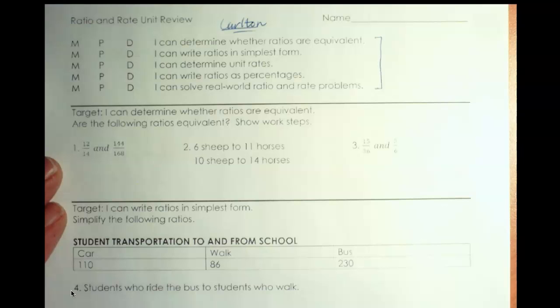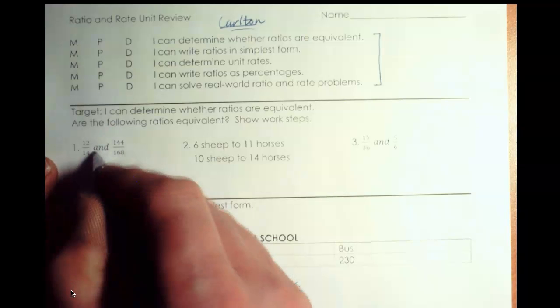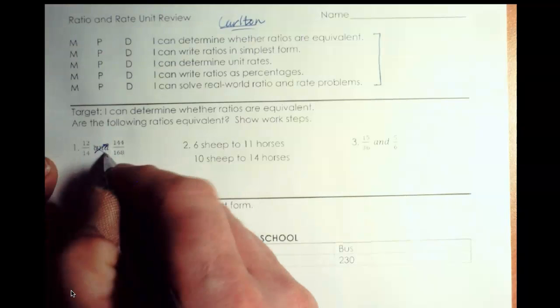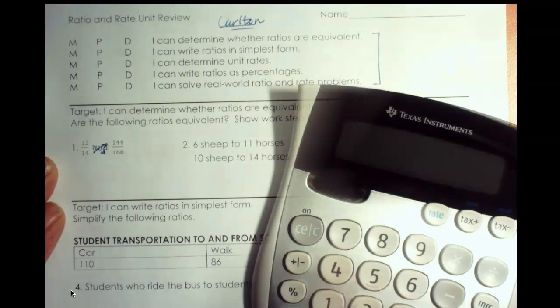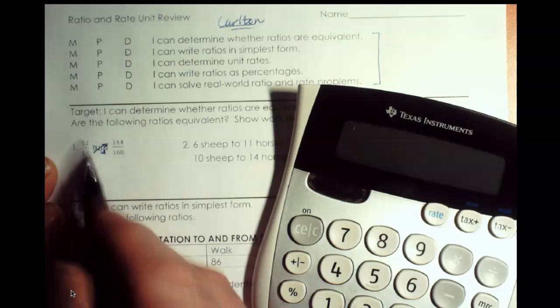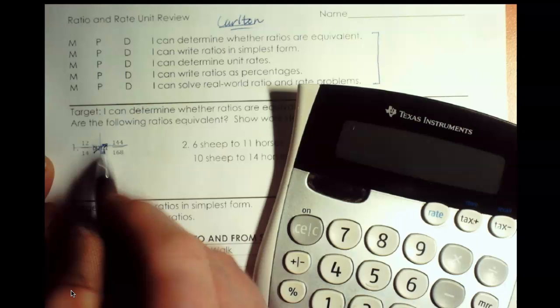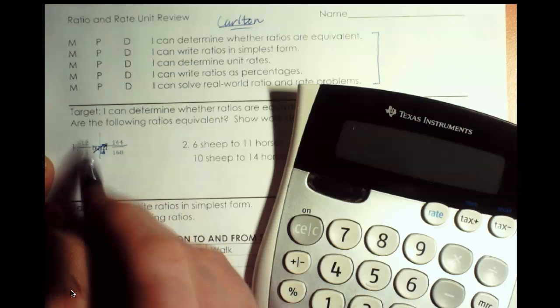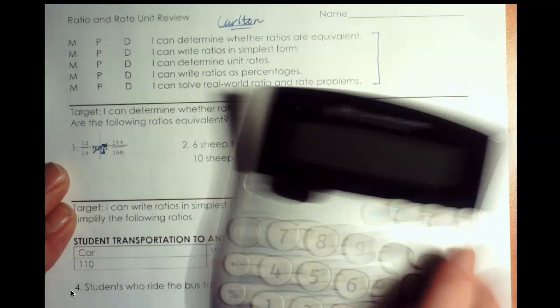The first target, I can determine whether ratios are equivalent. Okay, are these two ratios equivalent? Well, all you have to do is, you've got these lined up here, you can just check the cross products. Now keep in mind, these are written as fractions. We can think of them as being boxed up and having a ratio here and here, but these are written as fractions, but you can still compare fractions that way too. Remember, fractions are those special case ratios where they're top to bottom.